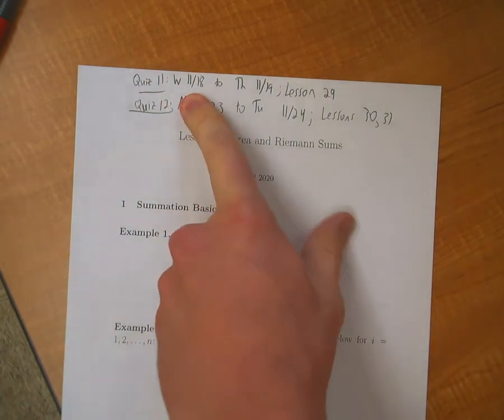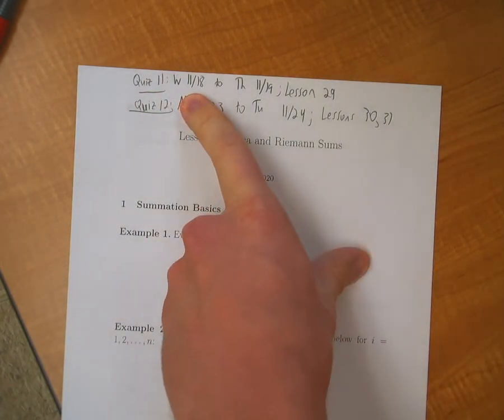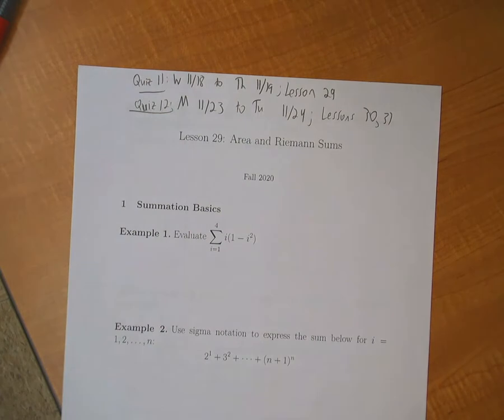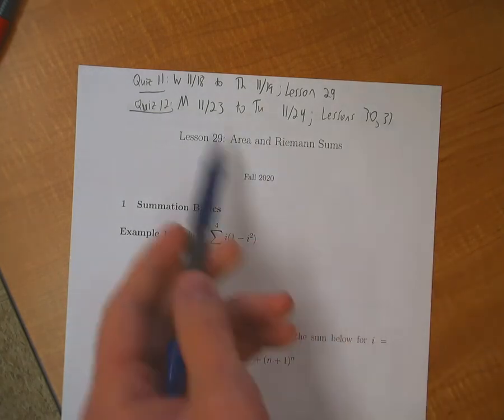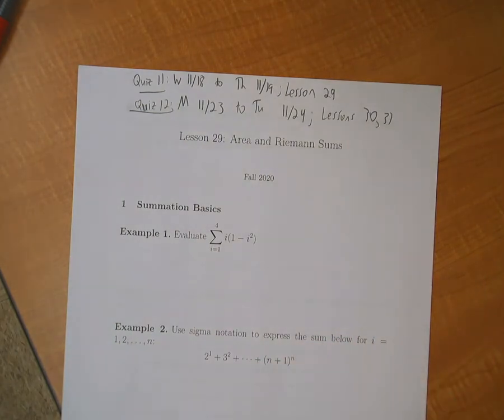But let's go ahead and talk about the last two quizzes of the semester. The next quiz is going to be next Wednesday on November 18th to Thursday, November 19th, covering just lesson 29, today's lesson. And then the last quiz is going to be on Monday, November 23rd to Tuesday, November 24th, covering lessons 30 and 31. Keep in mind this last quiz is going to be in that mini week right before Thanksgiving break, so just keep that in mind as you're planning your schedules. Just making sure you guys know that.